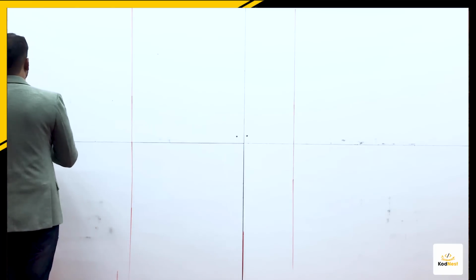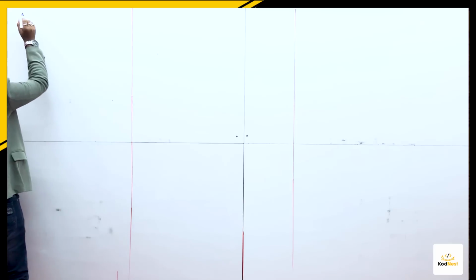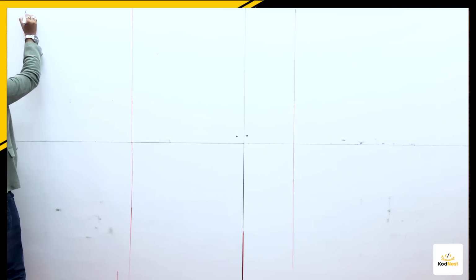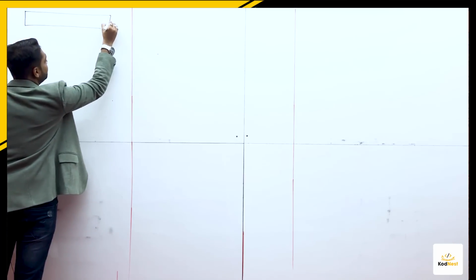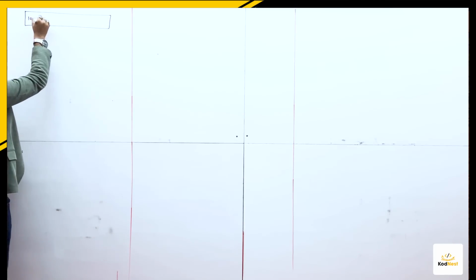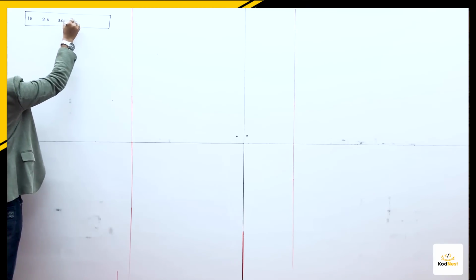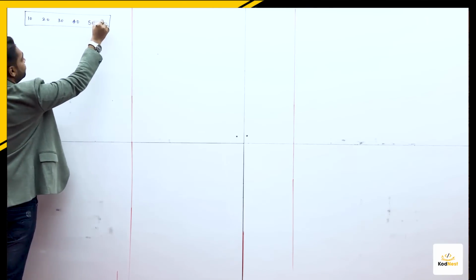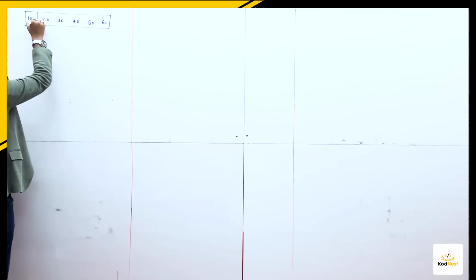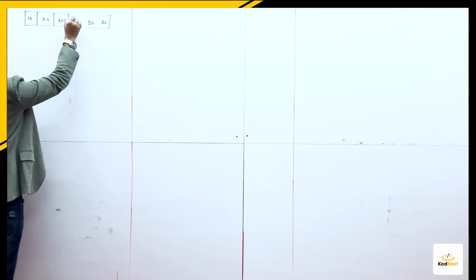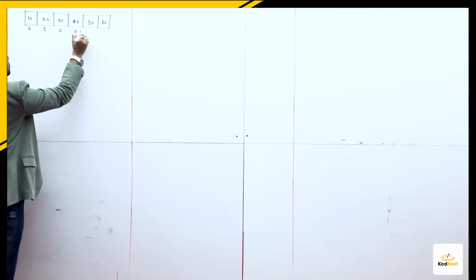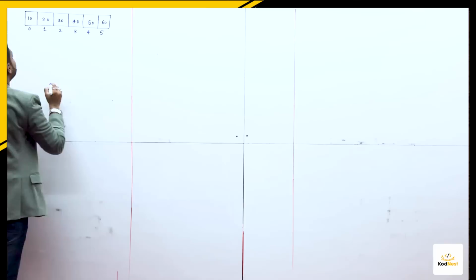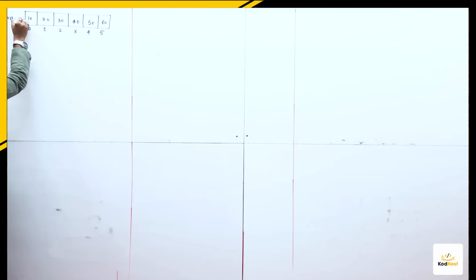See, supposing you have an array like this. This is a very important discussion. Inside that array, you have the elements 10, 20, 30, 40, 50 and 60. These are the indexes 0, 1, 2, 3, 4 and 5. This is array ARR, just an assumption.